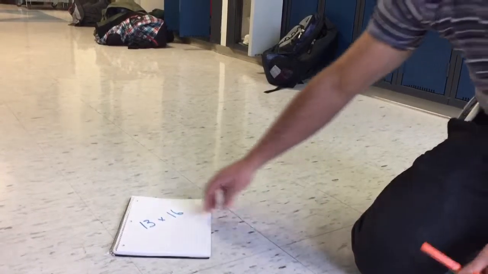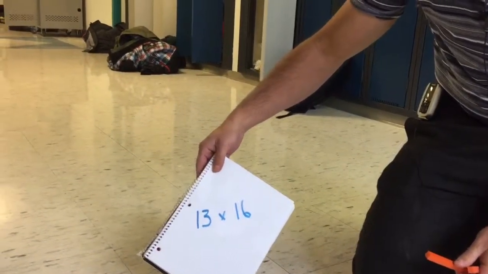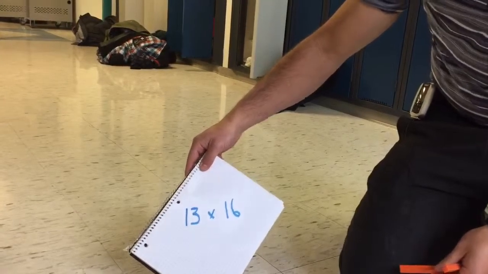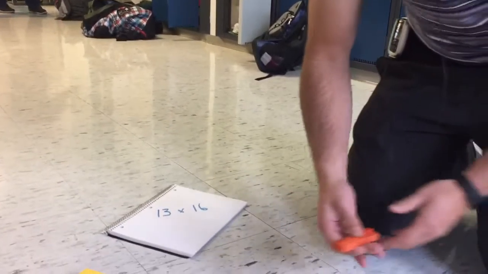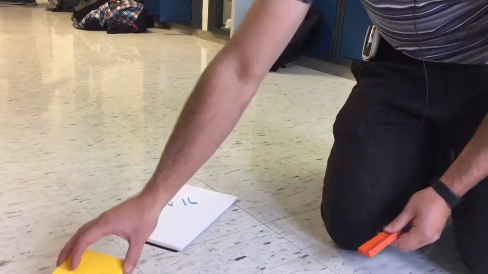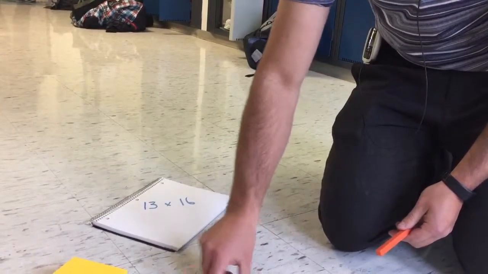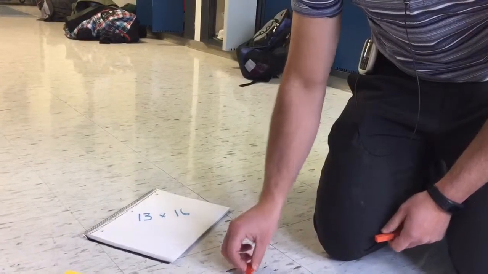All right, so today what we're going to do is learn how to multiply with blocks. So we're going to multiply 13 times 16. Multiplying with blocks just uses our base 10 blocks. So this is a 100 block, this is a tens block, this is a ones block, and that's really all the blocks we need for the multiplying we're going to do.